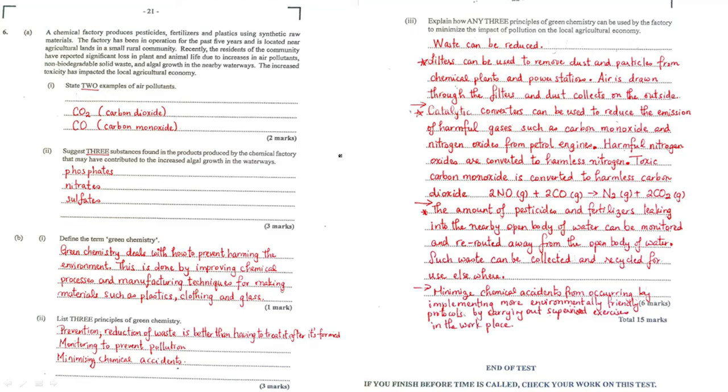Now, there are 3 principles of green chemistry. So there are 12 of them. I picked some easy ones. I said prevention, reduction of waste is better than having to treat it after it's formed. Monitoring to prevent pollution and minimizing chemical accidents.